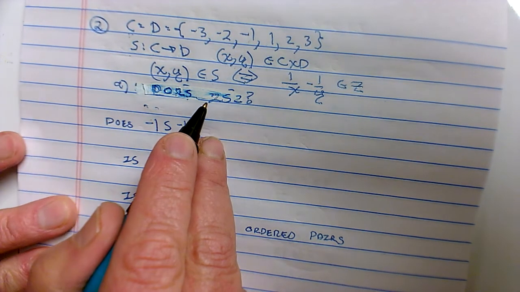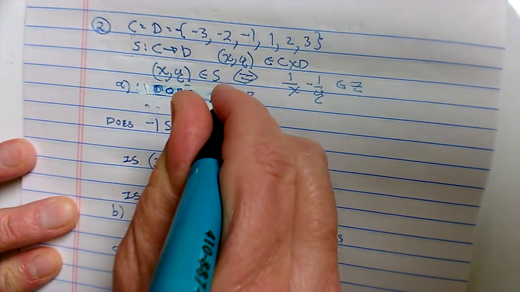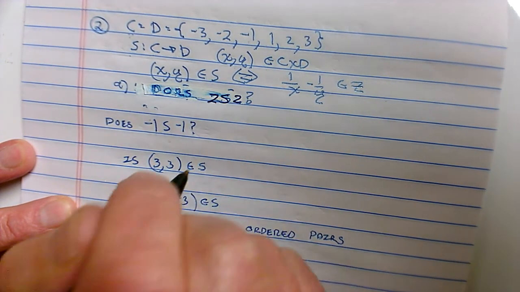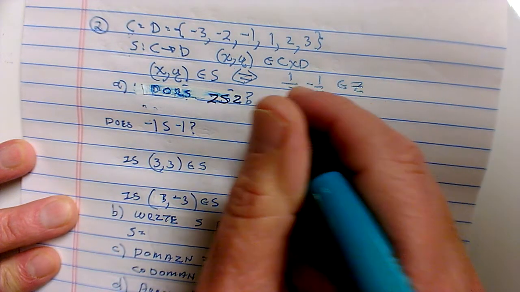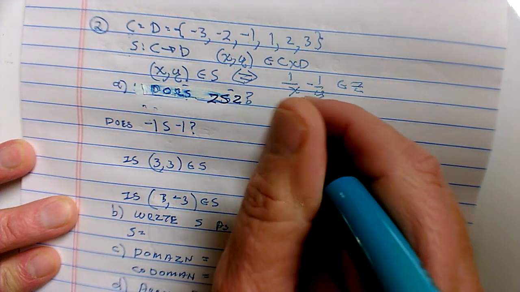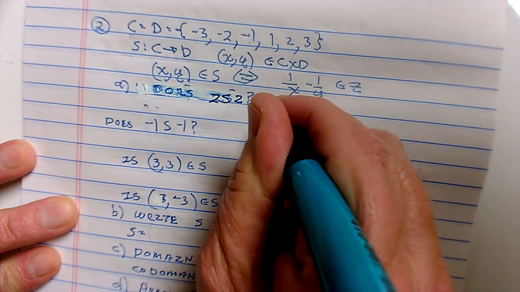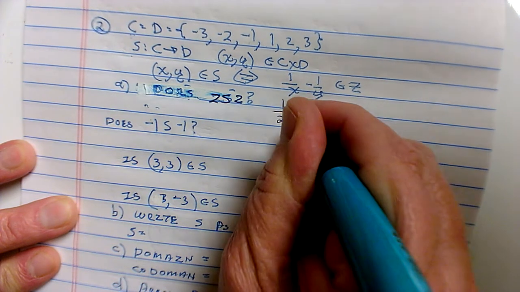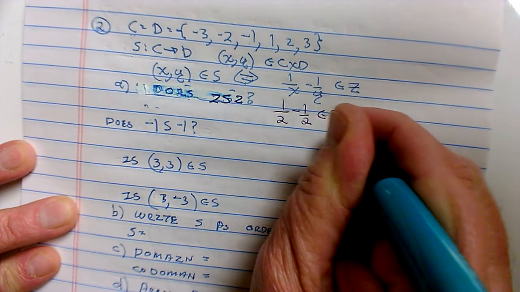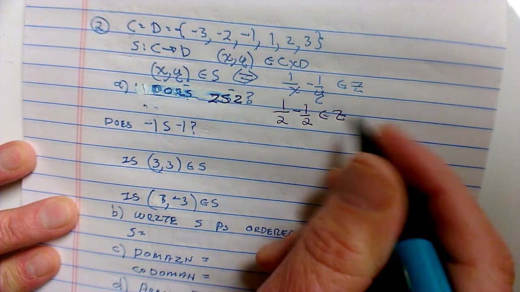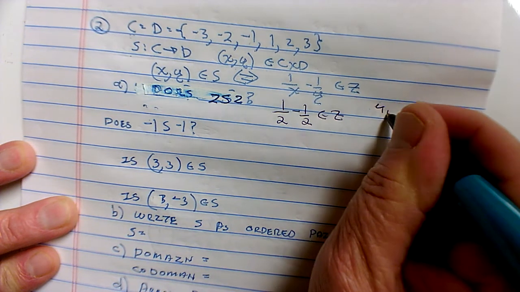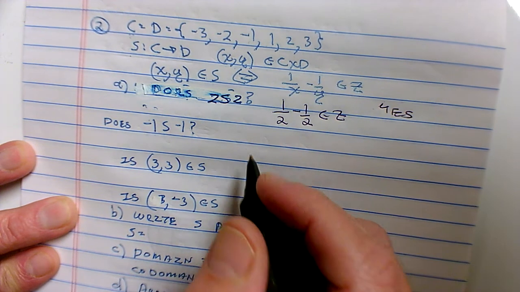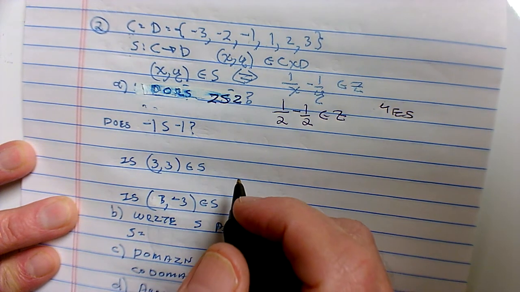So now we're asking, does 2 S 2? It's an interesting way to talk about it, but that's how we usually describe this. Well, if 2 is going to S 2, then 1 over 2 minus 1 over 2 is going to be an integer, and 1/2 minus 1/2 is 0, so that is an integer. So yes, 2 does S 2.